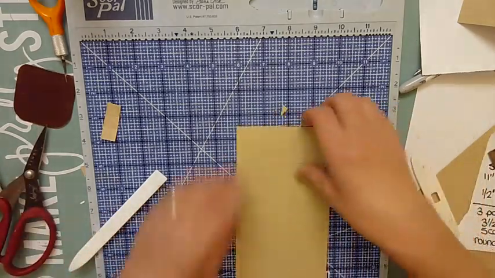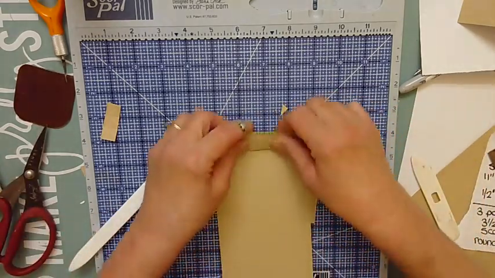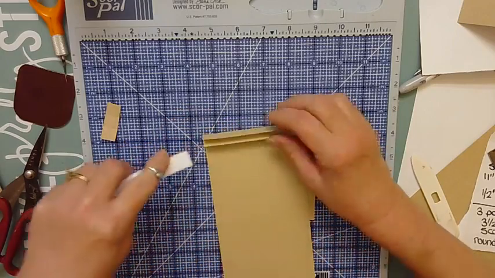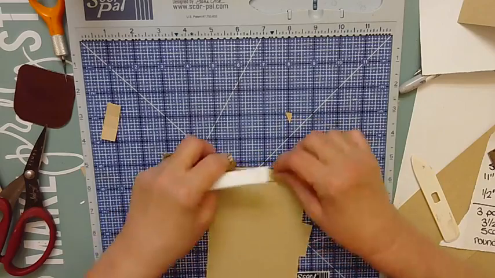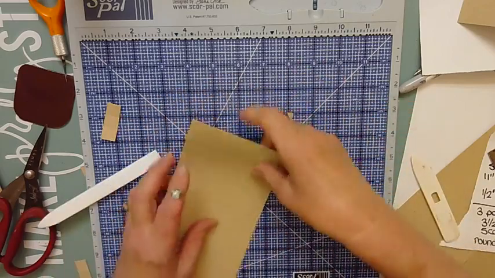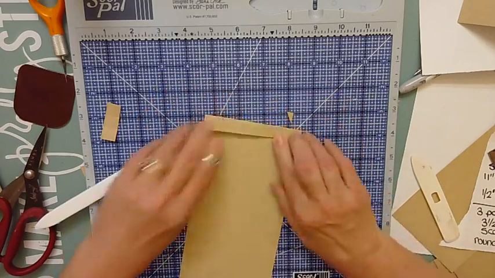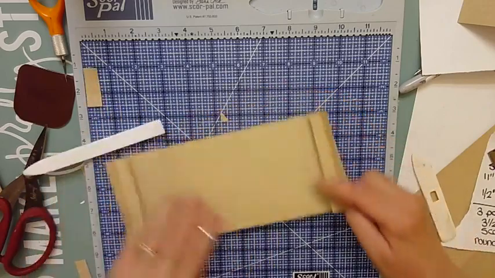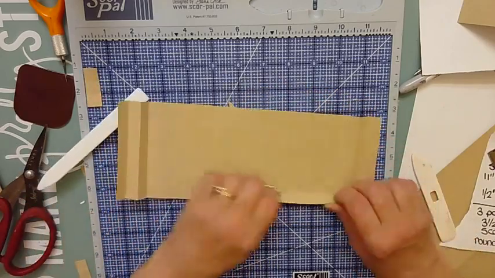And then my last one, again, bottom one.